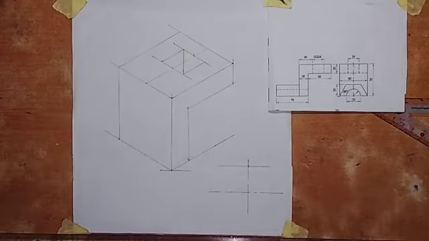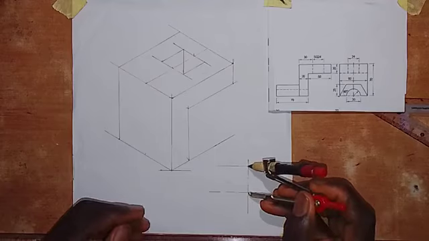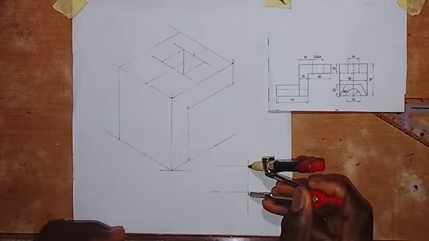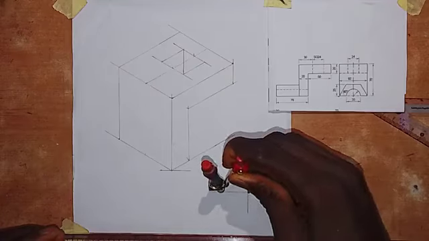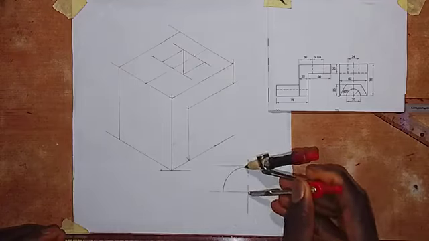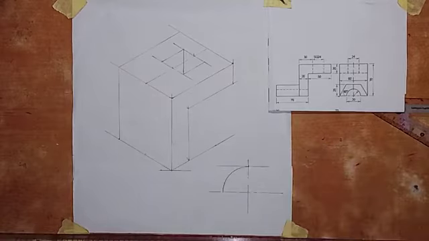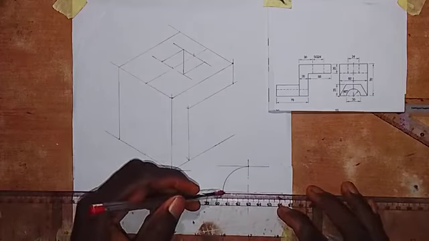Then I will now take my compass. Putting the pinpoint of the compass here, I extend the pen to where we have this 25, and I'll just draw a quarter of a circle. I don't need everything, so I don't need a semicircle. I will just draw a quarter of a circle as we have it here.